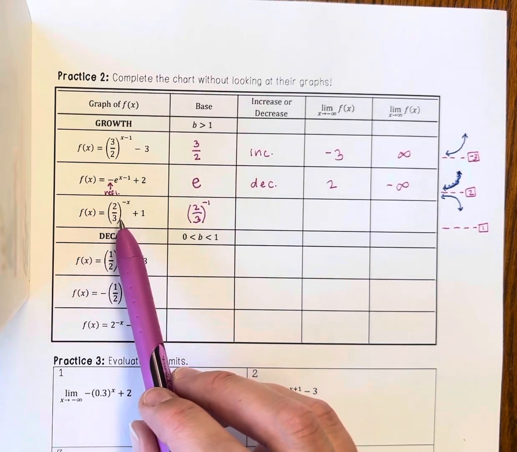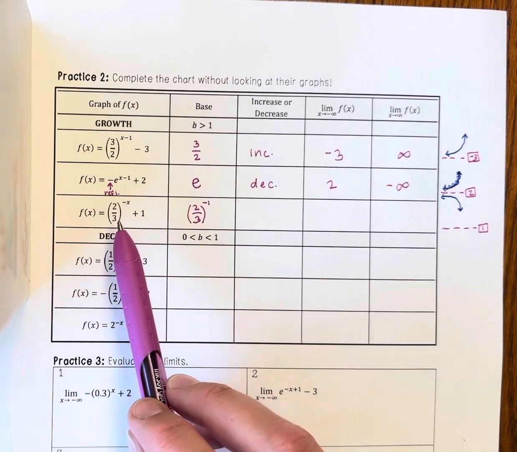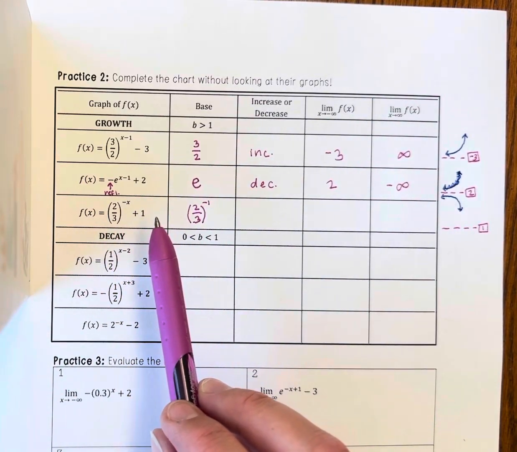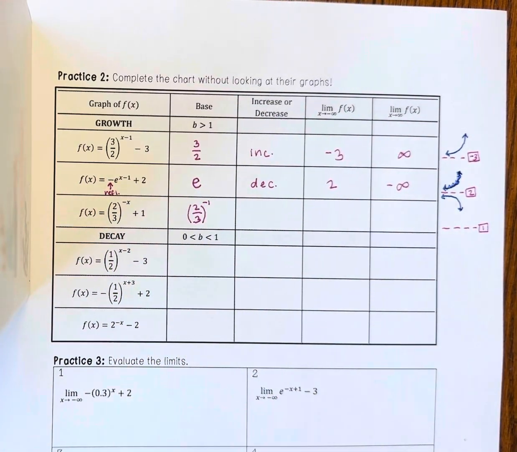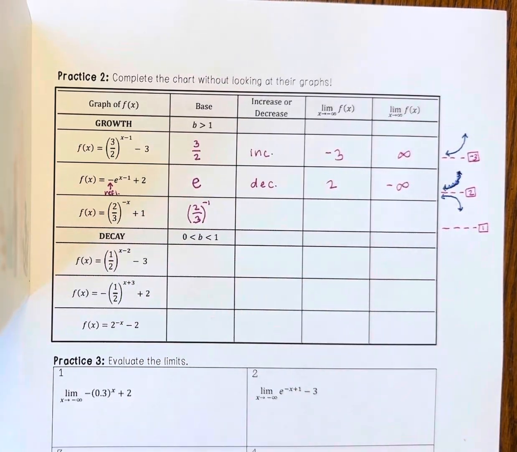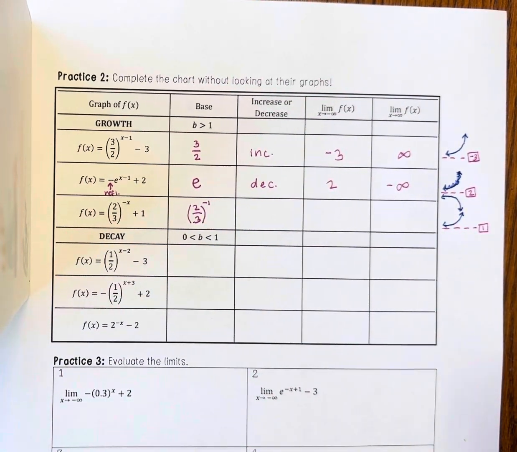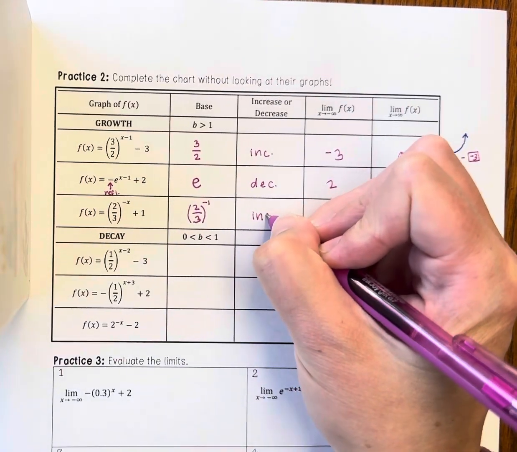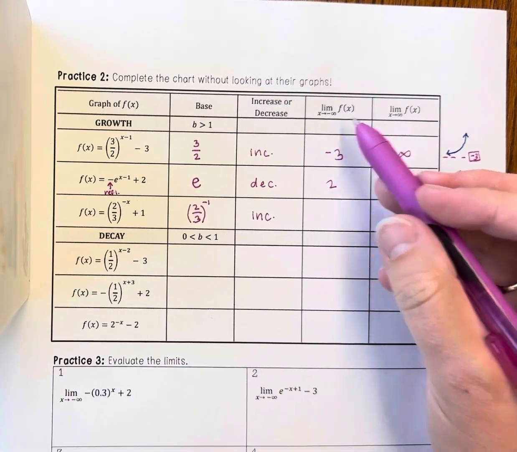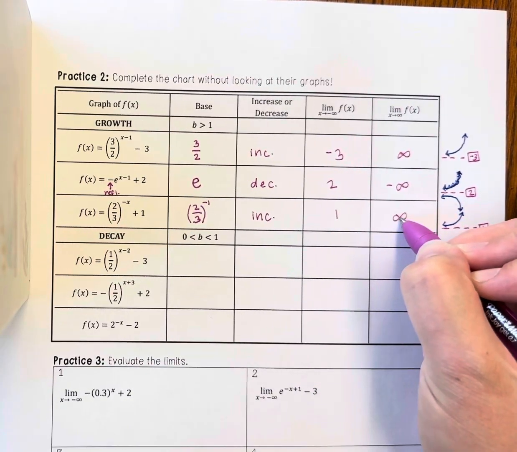And this graph that looks like it's decay would actually be growth. So this graph is increasing, and on the left side of the graph, it's approaching 1, and on the right side, it's going up towards infinity.